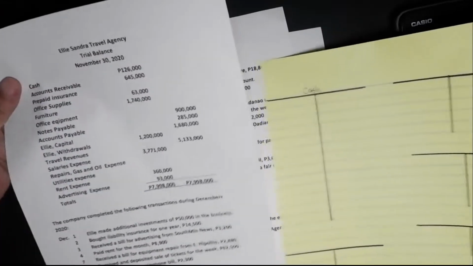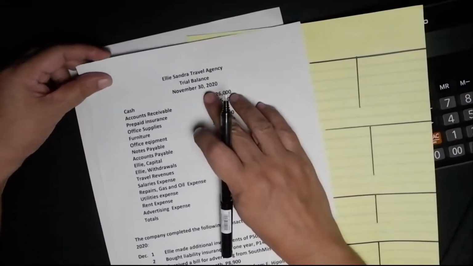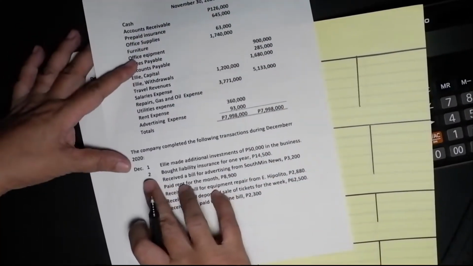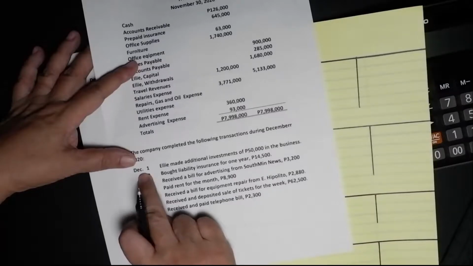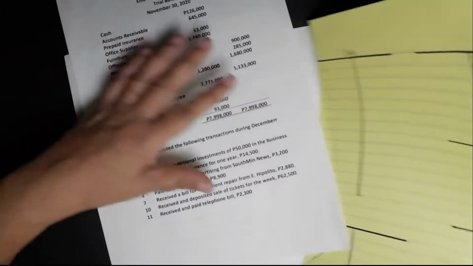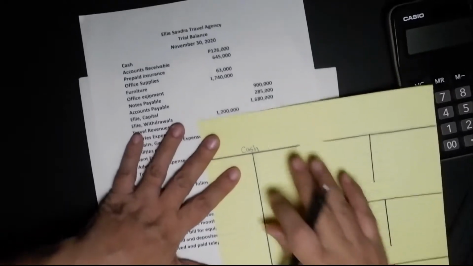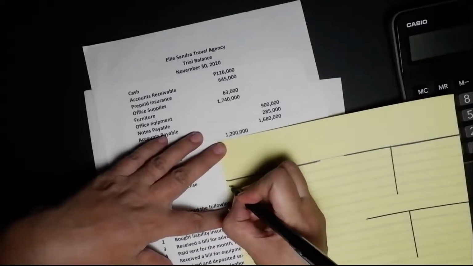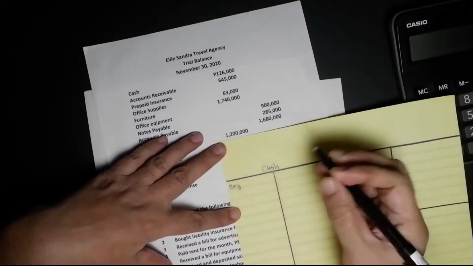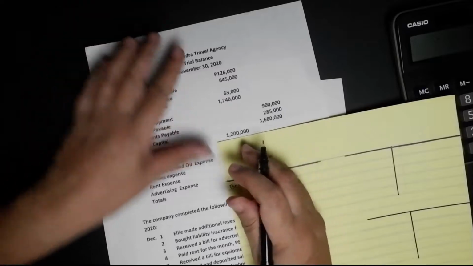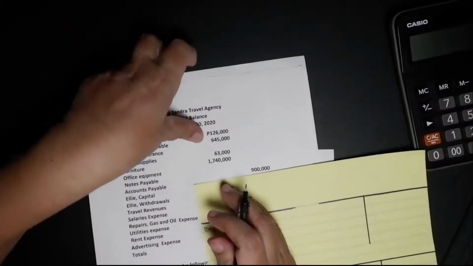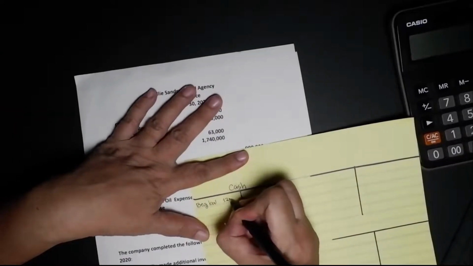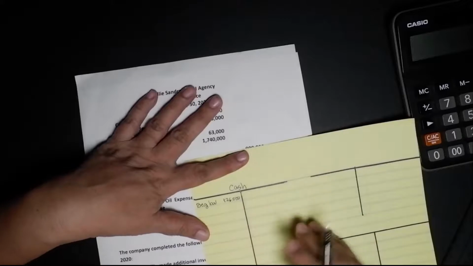Take note, we have our November 30 balance for this account, and our transactions are for the month of December. So for our T account, we have the beginning balance. For cash, it is debit. So we have it here, beginning balance of 126,000.